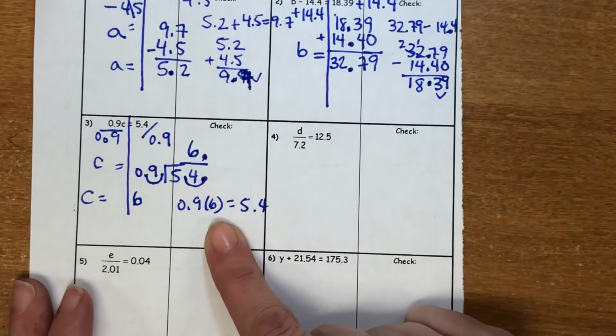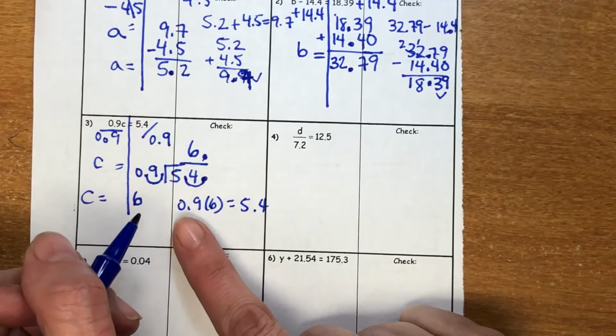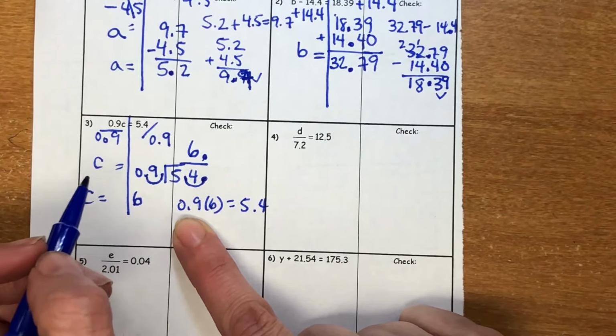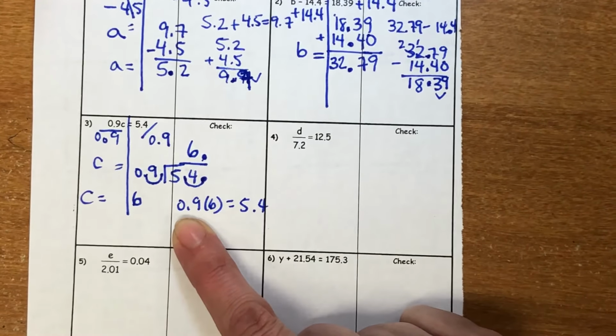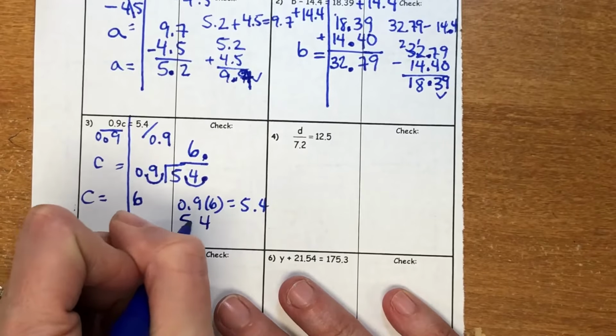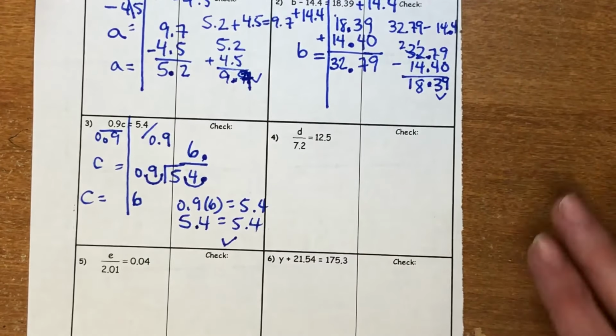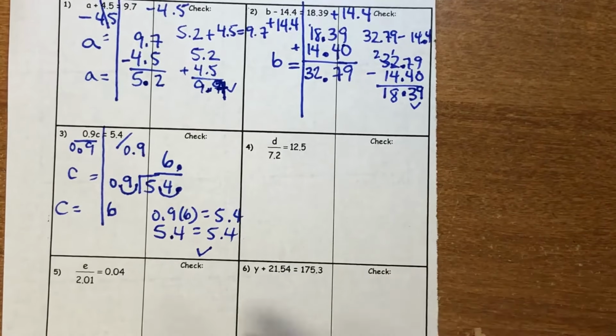Well, 9 times 6 is 54. Well, how many decimal places did I have in my numbers? It would be 1 decimal place, so I would have to move it 1 time. And it checks. Okay? The next one is number 4.